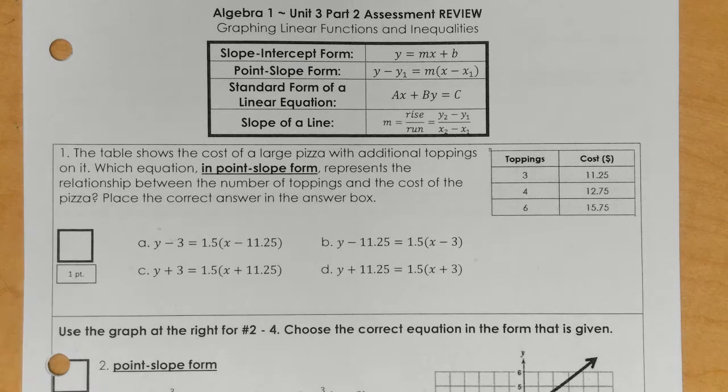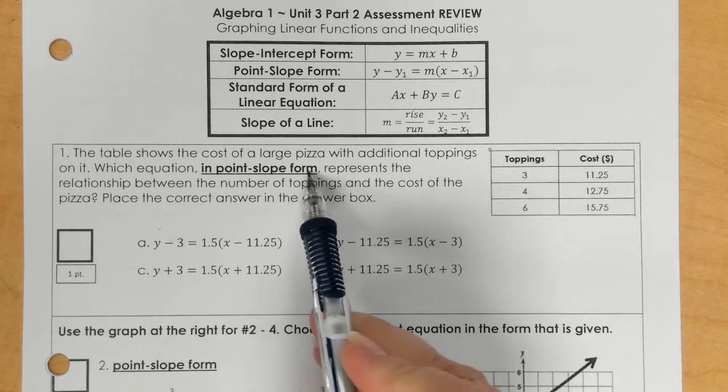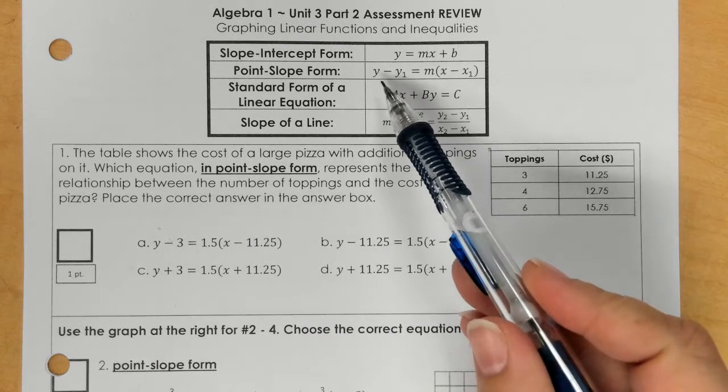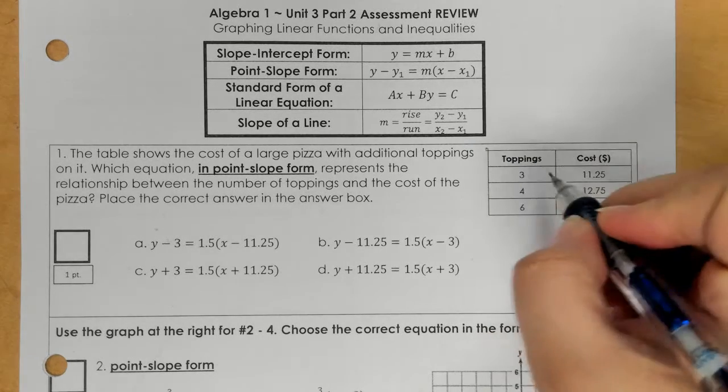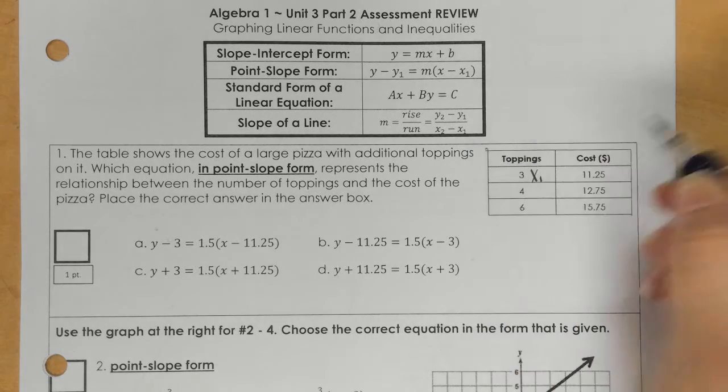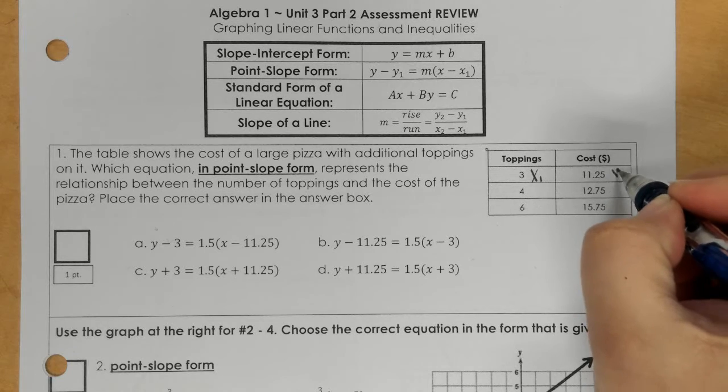For the Unit 3 Part 2 review, for number 1, you have to put your equation in point-slope form. So we would look up here at the chart, and we have point-slope form up here. In your chart, you would want to label the 3 as x1 and the 11.25 as y1.